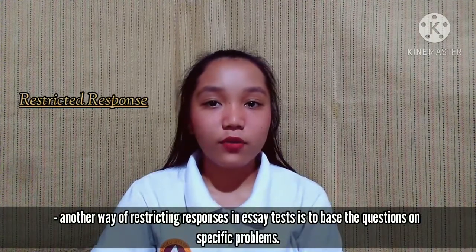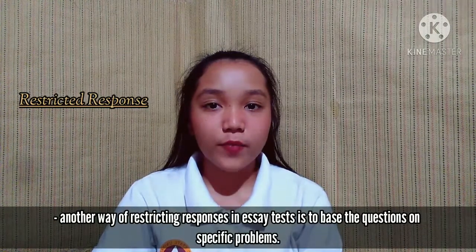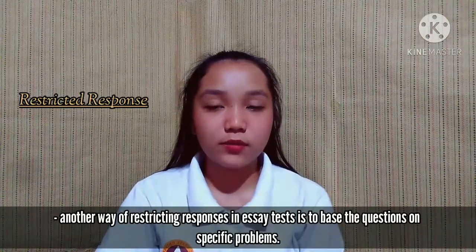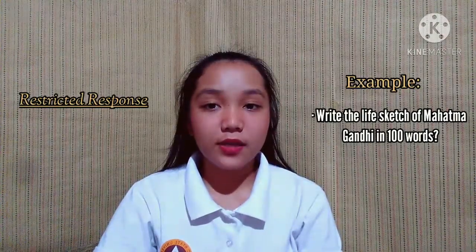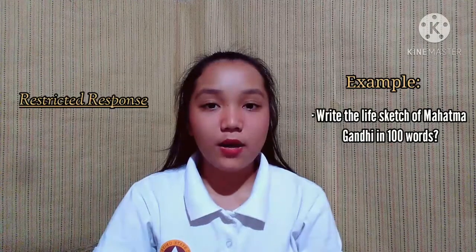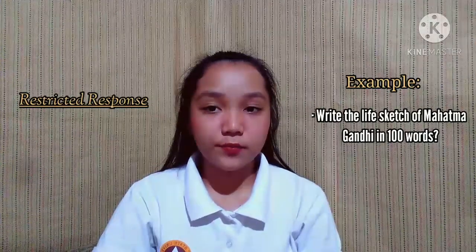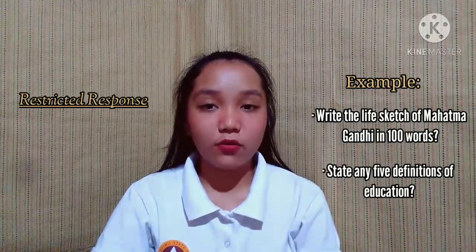Another way of restricting responses in essay tests is to base the questions on specific problems. So here's the example. Write the life sketch of Mahatma Gandhi in 100 words and state any five definitions of education.